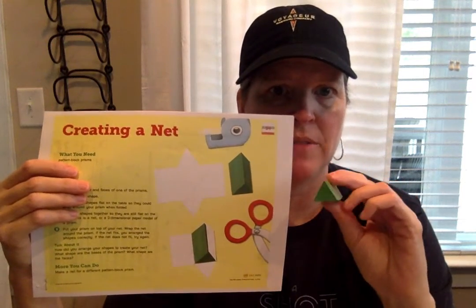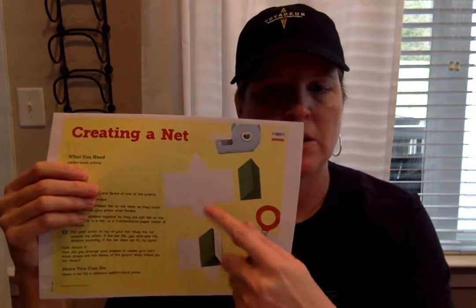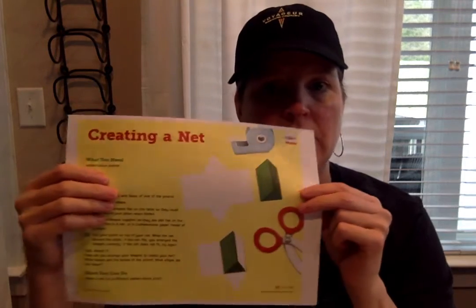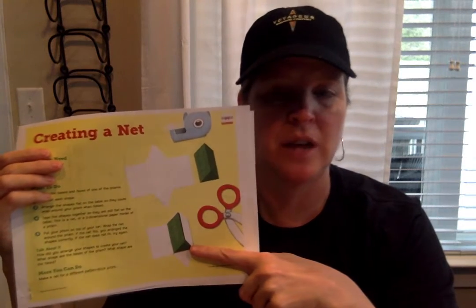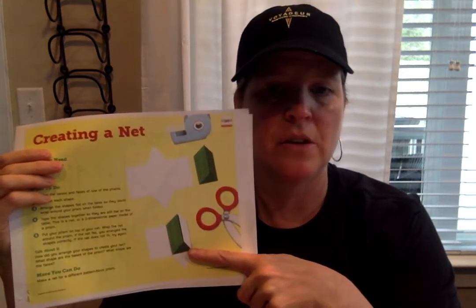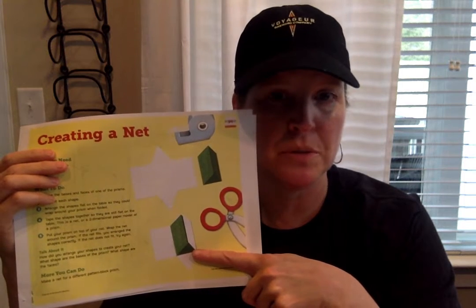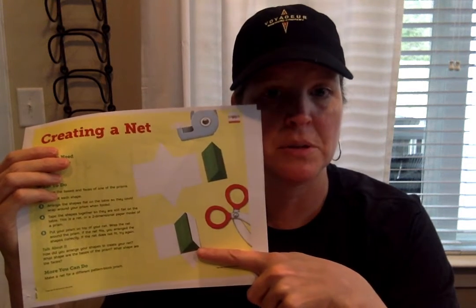If you were in school, you'd have this. And this is going to be on your home links. So if you're looking for this net, it's on your home links page. And you're going to cut out the paper, and you're going to use Scotch tape and scissors, and you're going to turn that 2-dimensional piece of paper into a 3-dimensional triangular prism.